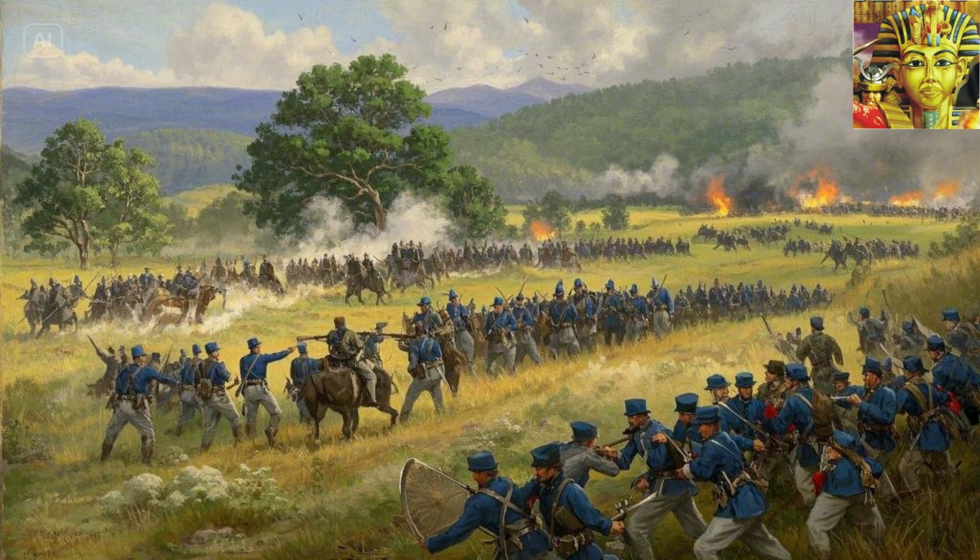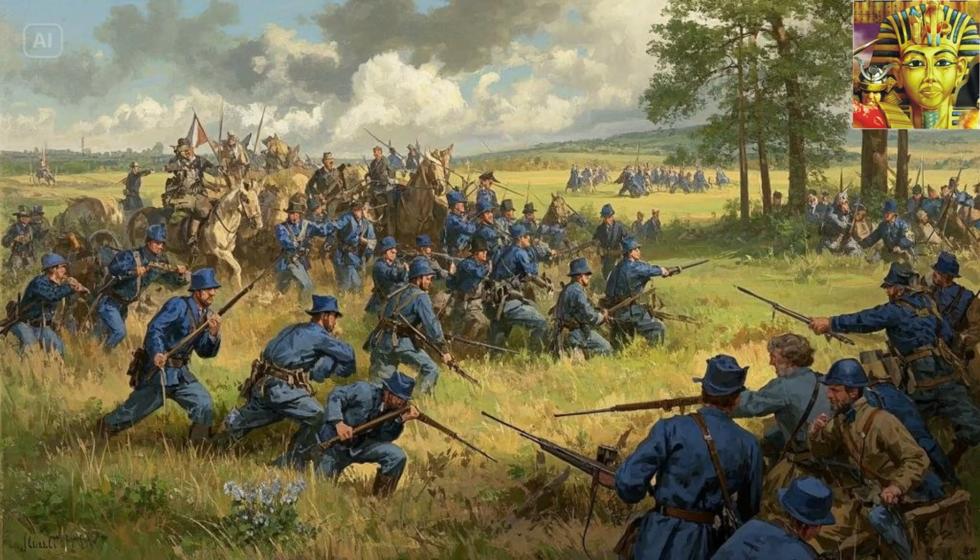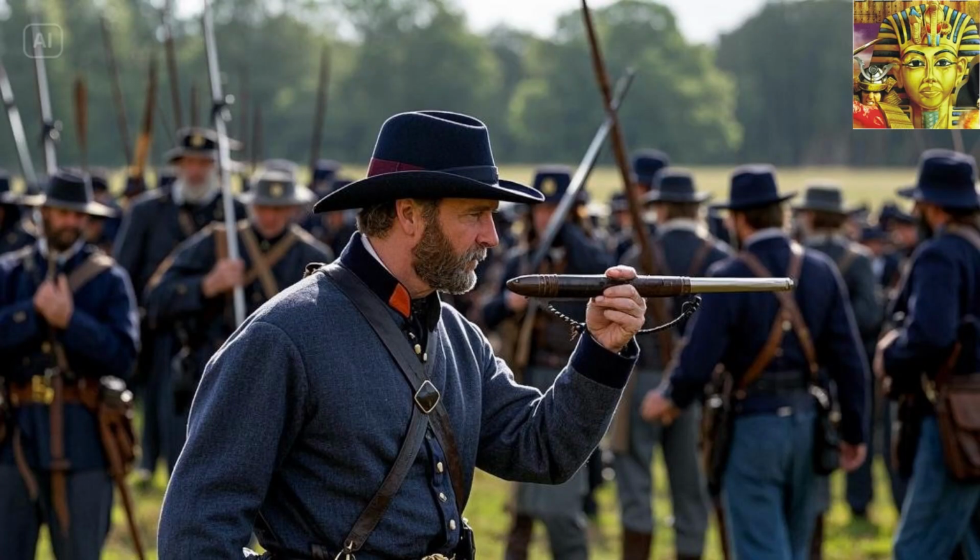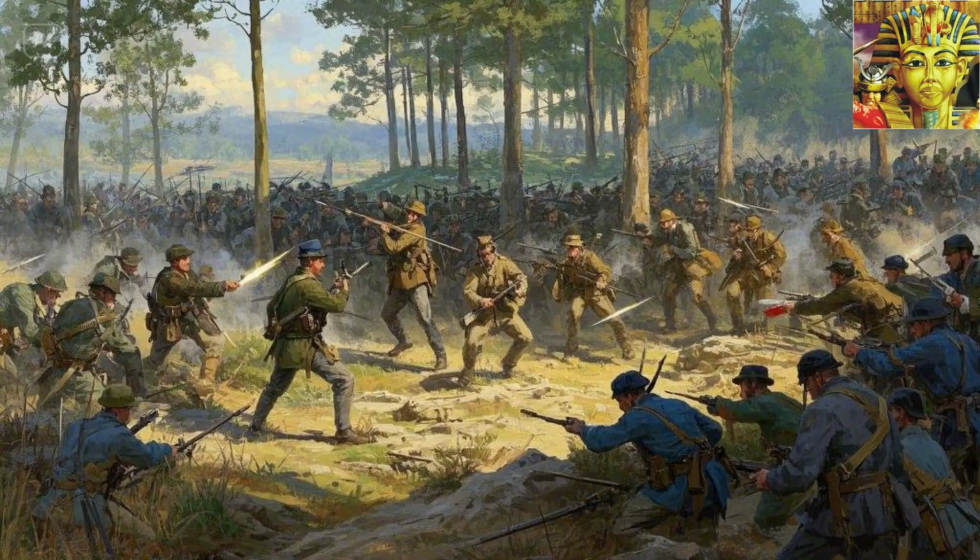Command disunity. There was also a lack of unity among Union commanders, particularly between Rosecrans and his corps commanders. Major General Thomas Crittenden and Major General Alexander McCook, commanders of the XX and XXI Corps respectively, were often at odds with Rosecrans, leading to a breakdown in coordination and cooperation. This disunity further weakened the Union's ability to respond effectively to the Confederate attack.